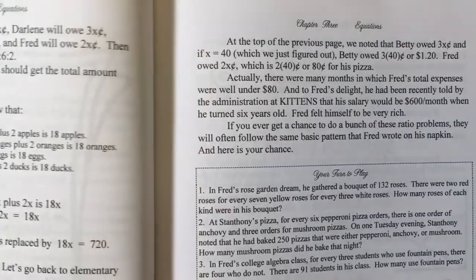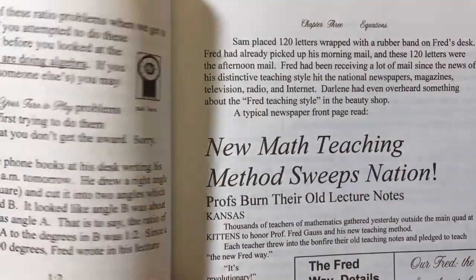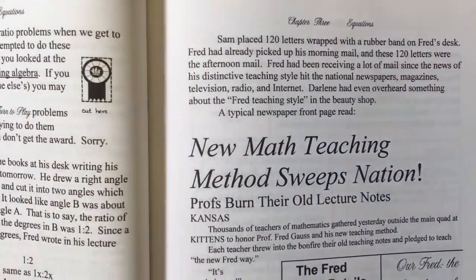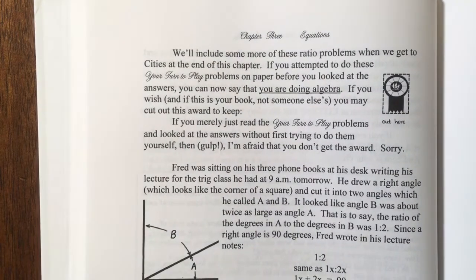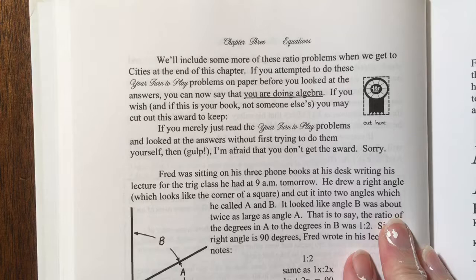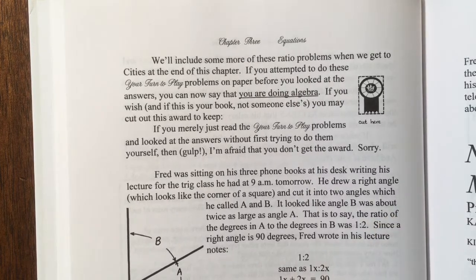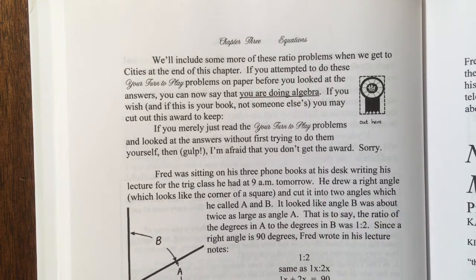because this is the whole point of this, is we're learning to solve equations. And these are pretty easy to figure out without equations, but we're going to see where they get where they're not. Okay, so let's turn the page and see what happens to Fred now. We'll include some more of these ratio problems when we get to cities at the end of this chapter.